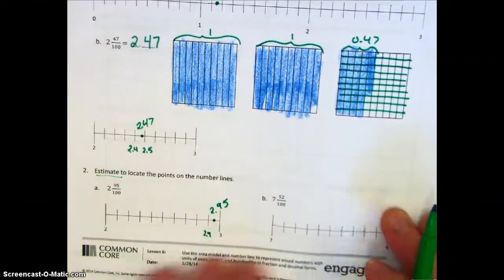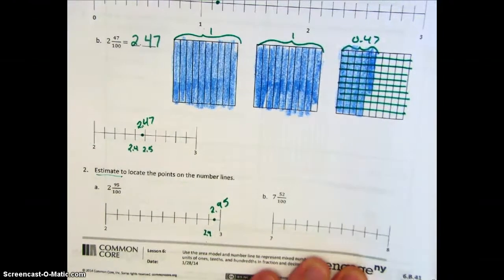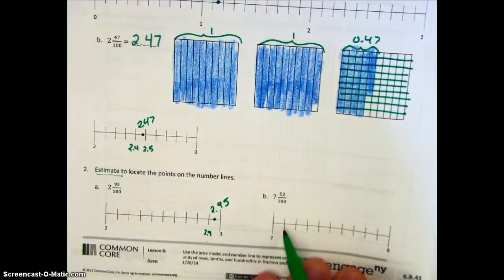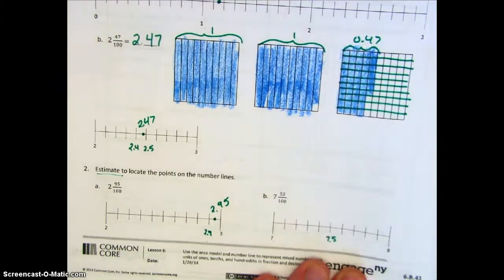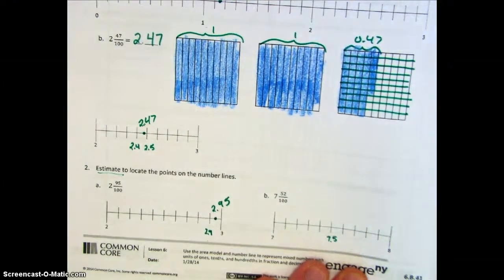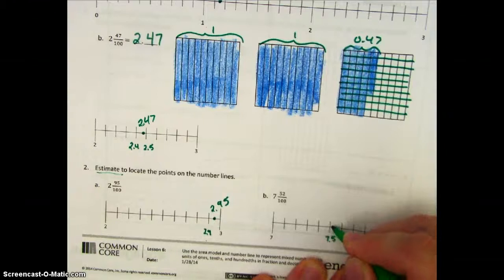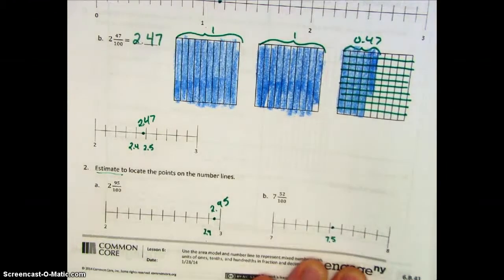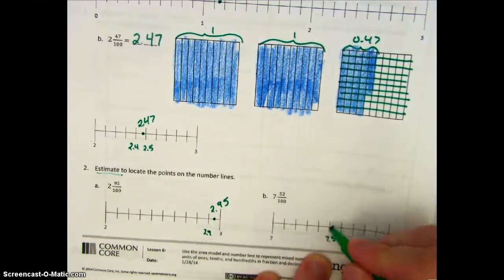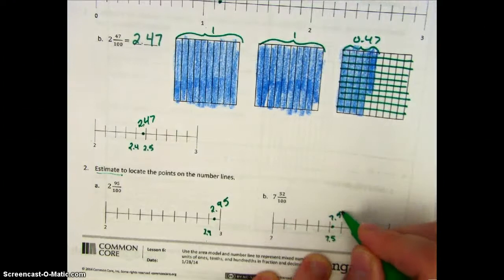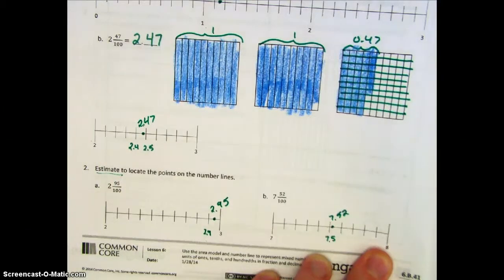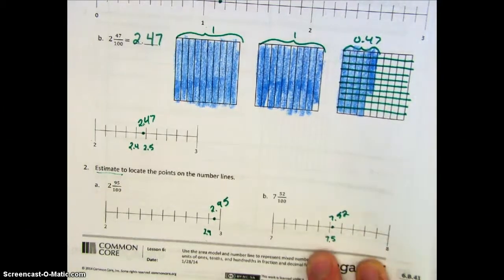So now moving on to letter B here, we see we have 7 and 52 hundredths. So again, I'm going to find 7 and 5 tenths. Okay, so there's 7 and 5 tenths right in the middle. Now I have 52 hundredths. Now 52 is a little bit more than 50. So when I go to label my point this time, I'm going to be a little bit past the 7 and 5 tenths. And I can label that as 7 and 52 hundredths. Okay, so we're going to be a little bit more than 7.5.